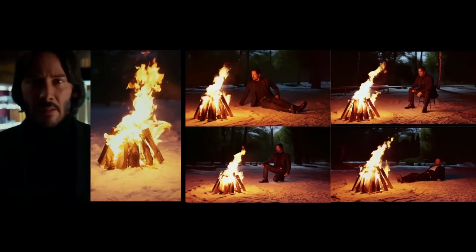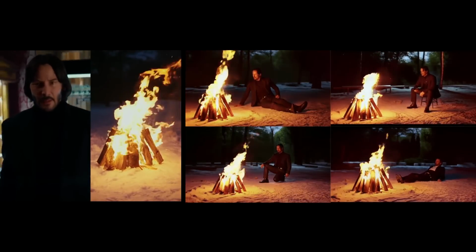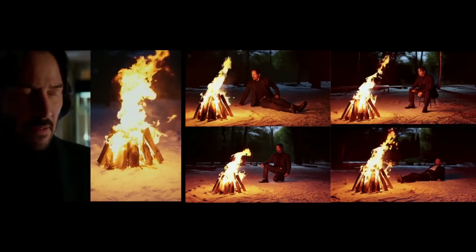Here's another crazy demo. So if you have a video of Keanu Reeves plus this fire, well, through a prompt, you can get Keanu Reeves to do various poses with this fire in a new video, from sitting to kneeling to lying down.